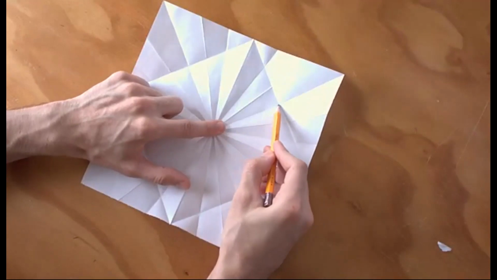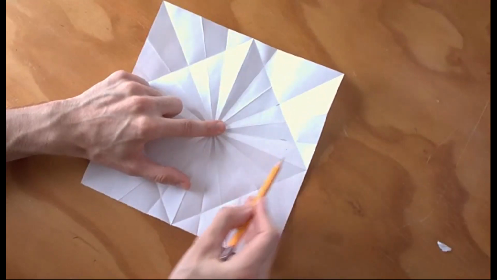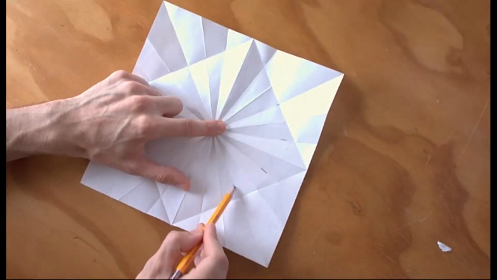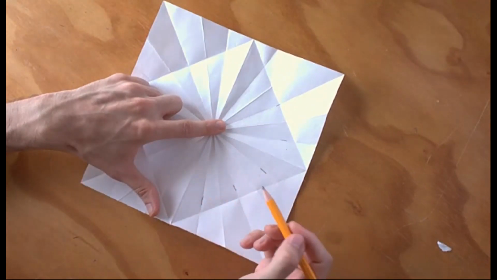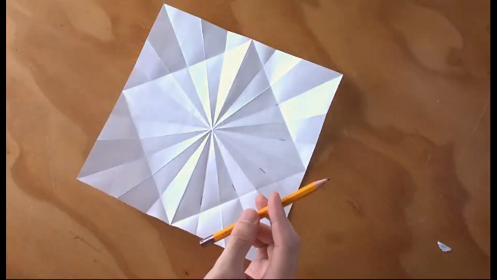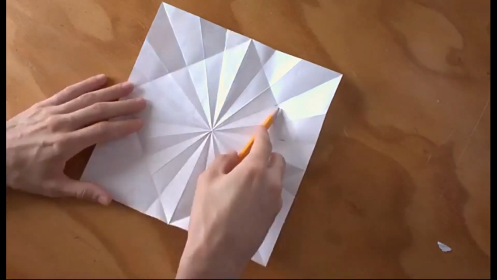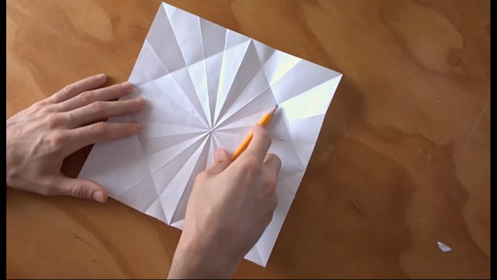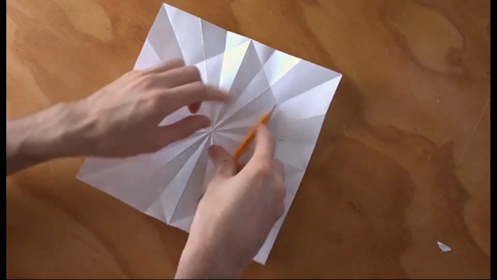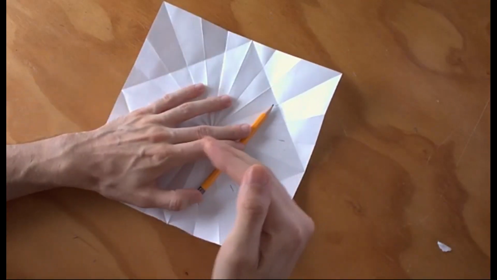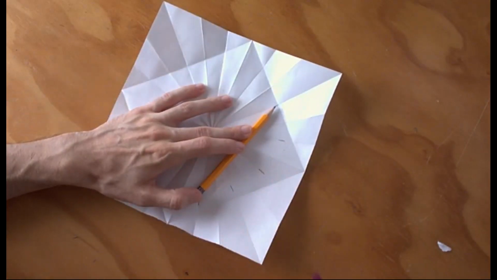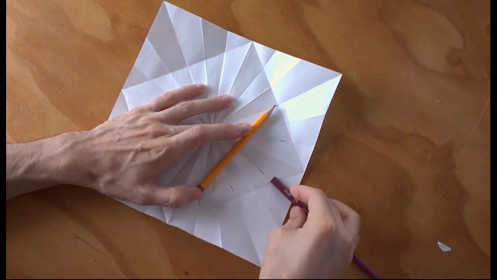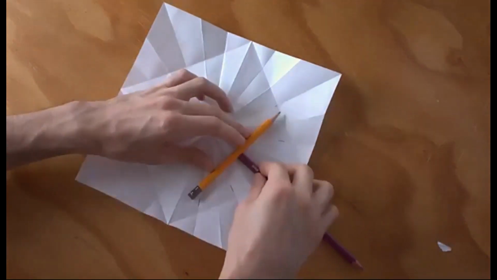So I go 0, 1, 2, 3, and 4. So our line of the star is going to go through this point, and it's going to match there. But see, the line is going to be perpendicular to this one because it's right at the middle. So these are going to be like a cross.